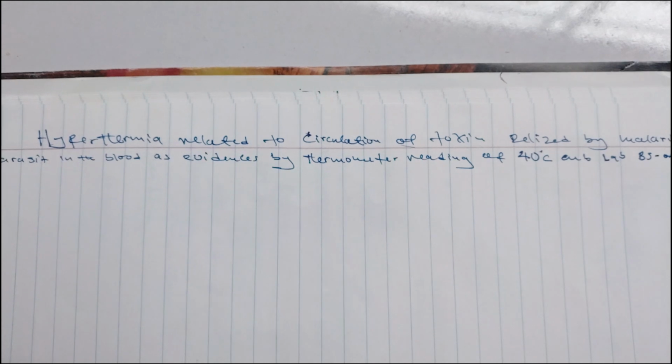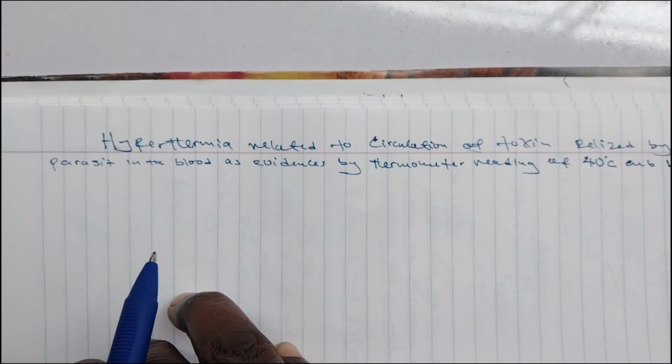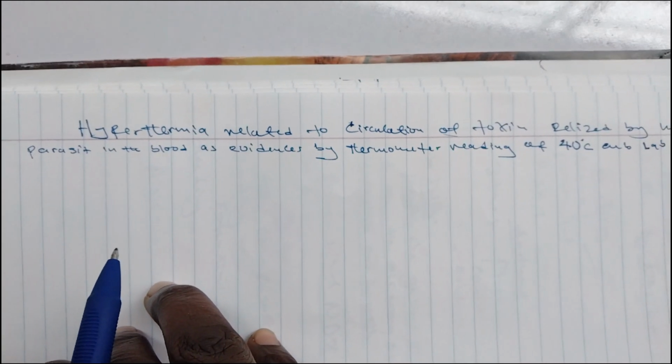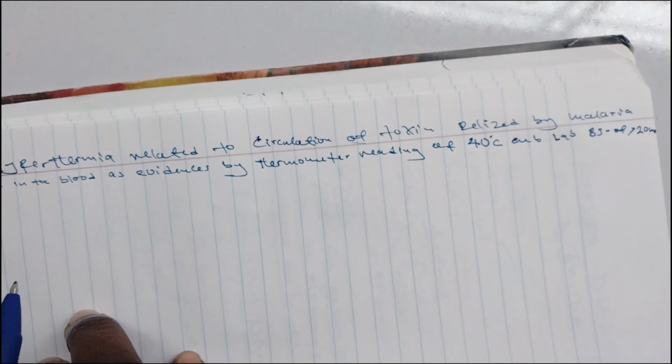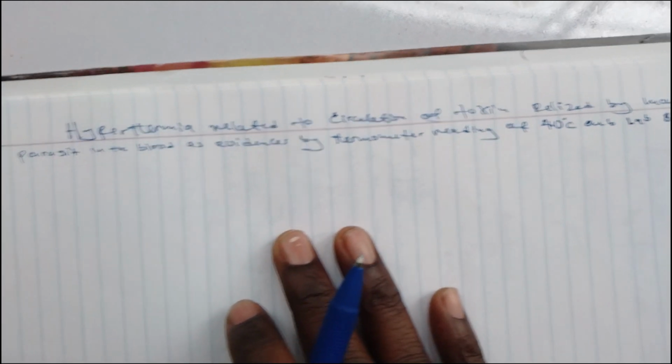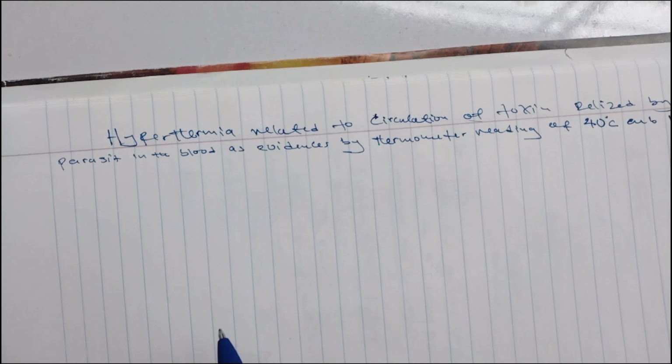Hyperthermia is high body temperature. So the nursing diagnosis says: hyperthermia related to saturation of toxin released by malaria parasite in the blood, as evidenced by thermometer reading of 40 degrees Celsius and the blood slide showing greater than 20 MPs. We are going to start with assessment.